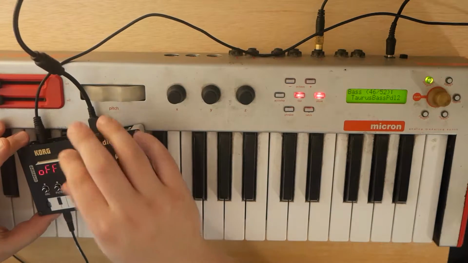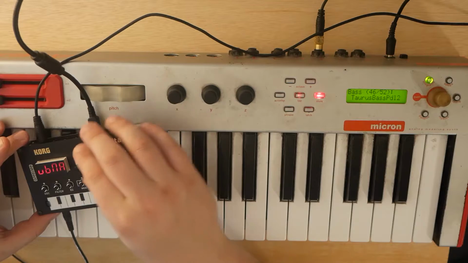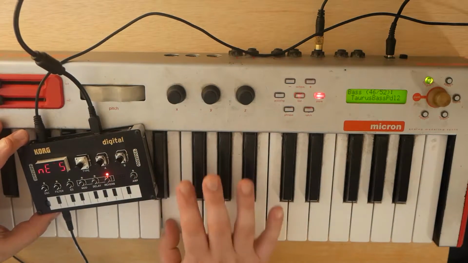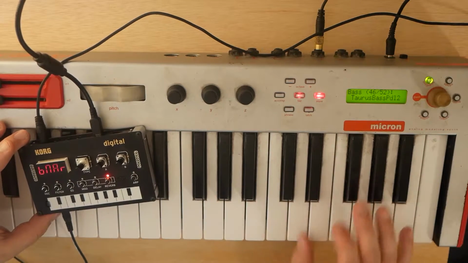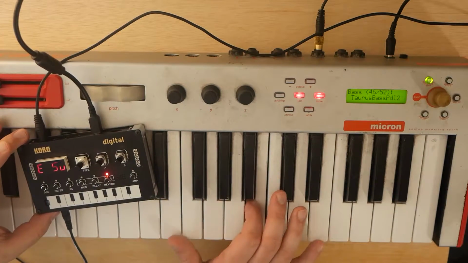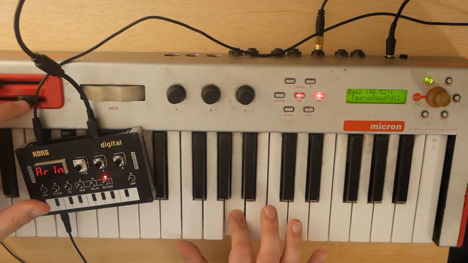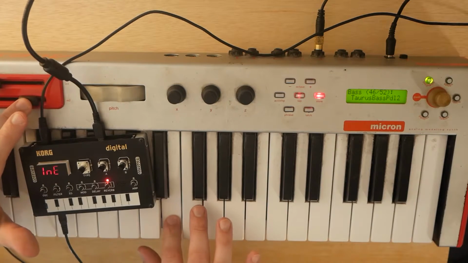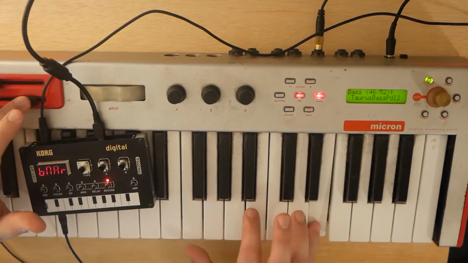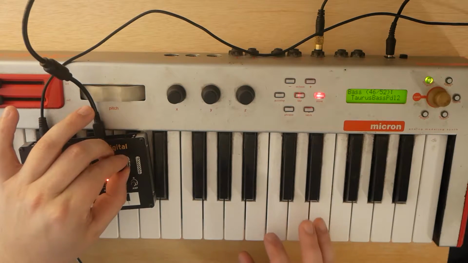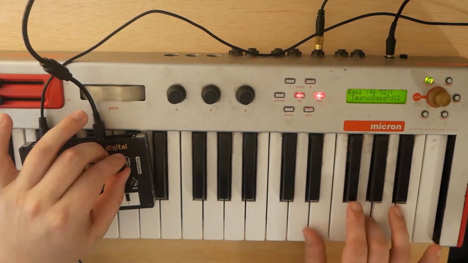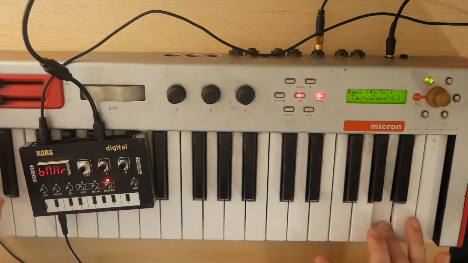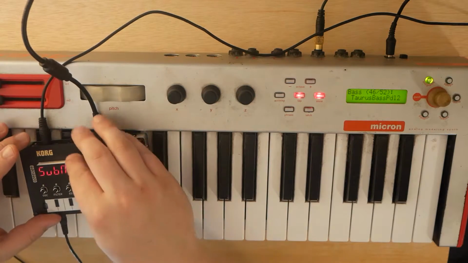Yeah. All right, let's move on to my favorite reverb on here, the Submarine. This one gets massive. Oh man, yeah, that sounds nice.